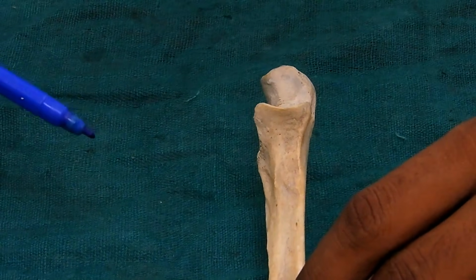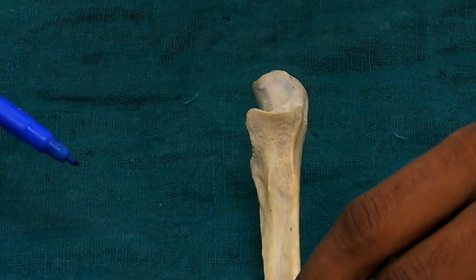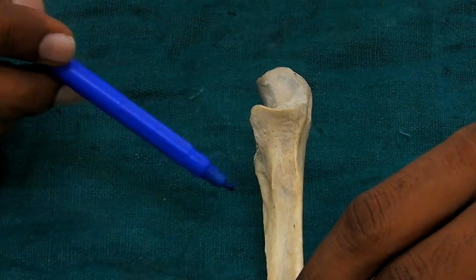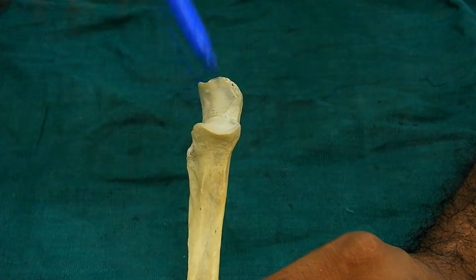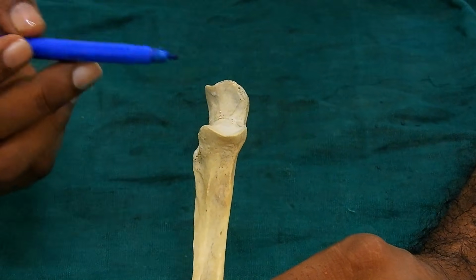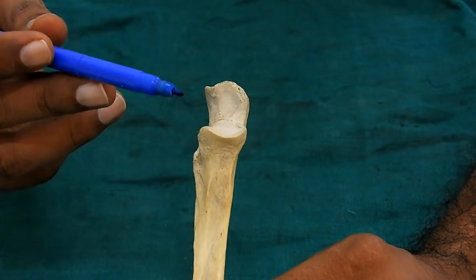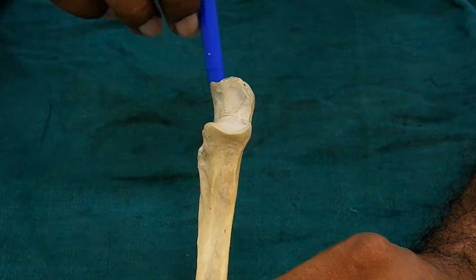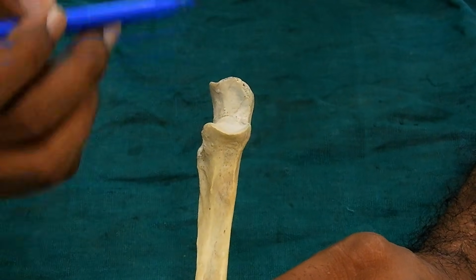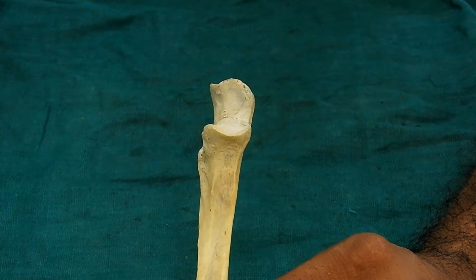Now we see the features and the attachments of the ulna. It is divided into three parts: the upper end, shaft, and the lower end. So first we will see the upper end. The upper end of the ulna has two notches and two processes. First we will see the processes. The first process is the olecranon process, which is facing upwards from the upper end of the ulna.